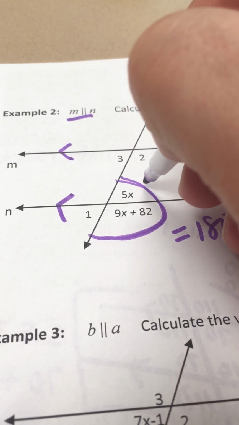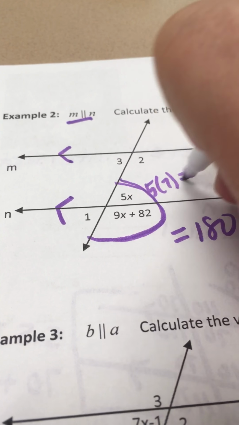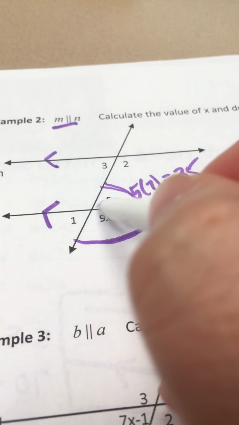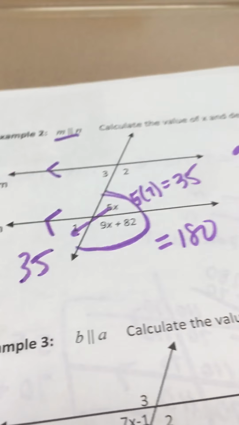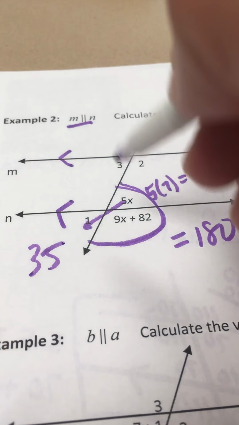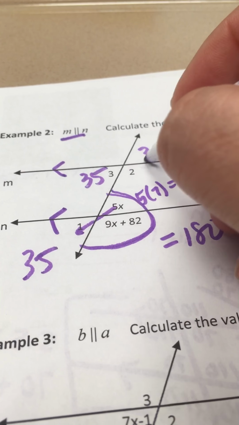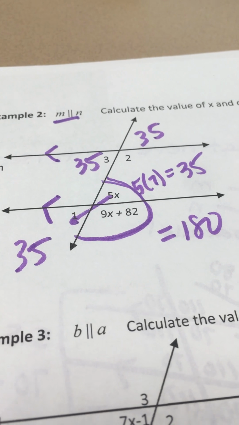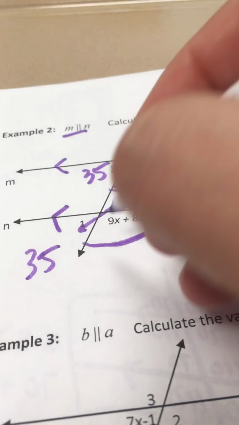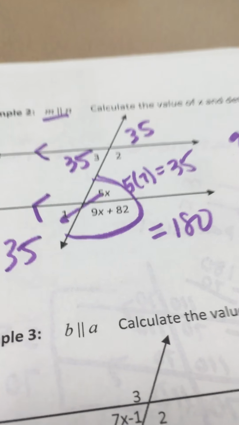Okay, so 5 times 7, 35 here. Then you start filling them in, 35 here. You can take the corresponding angles up. So this one would be the same as this one, 35 here and 35 here. Even if you fill them all in, you don't need them, that's fine. You just answer the question as you need it.